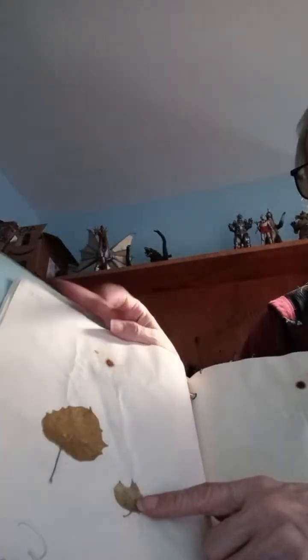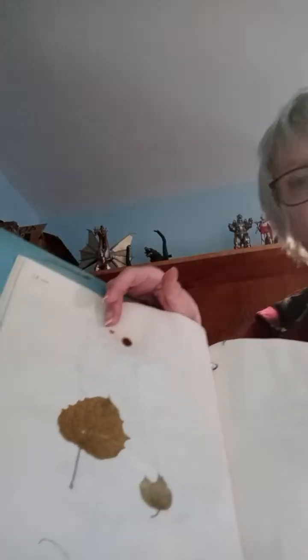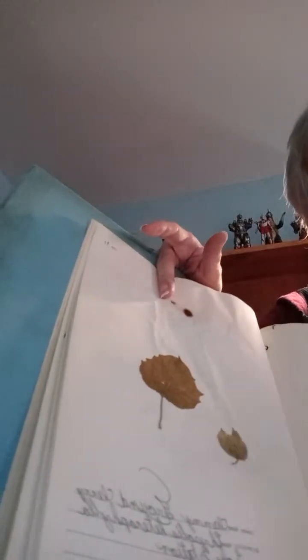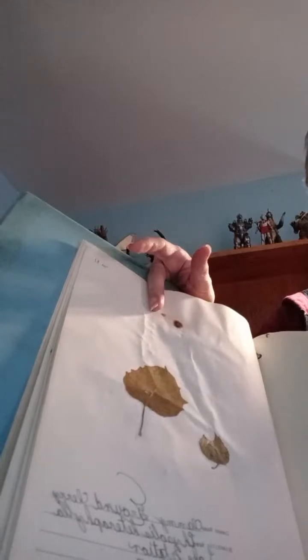This is clammy ground cherry. Ground cherries are edible. They look like a tomatillo. You can't eat them until they fall to the ground, but they are edible. This is horse nettle.